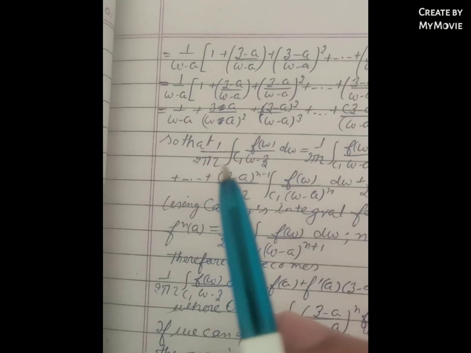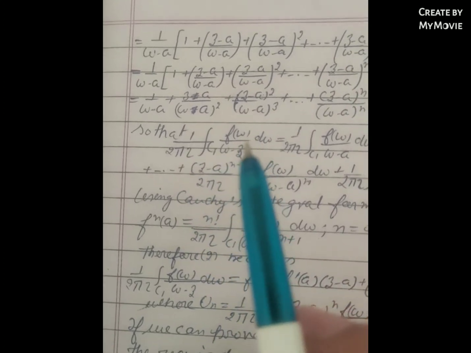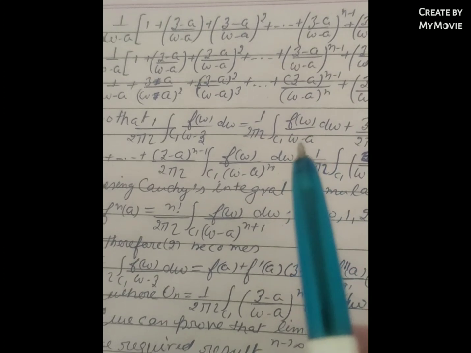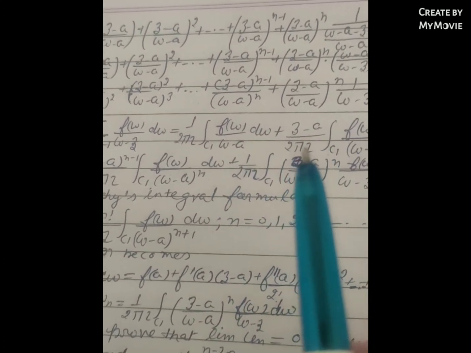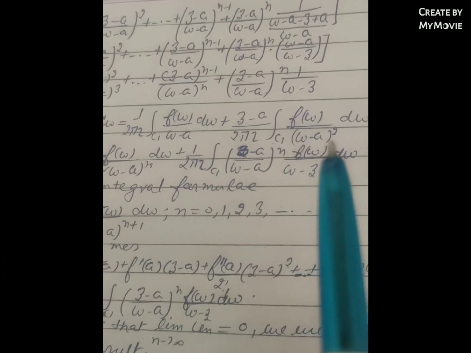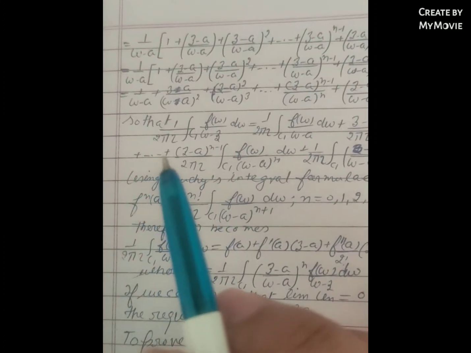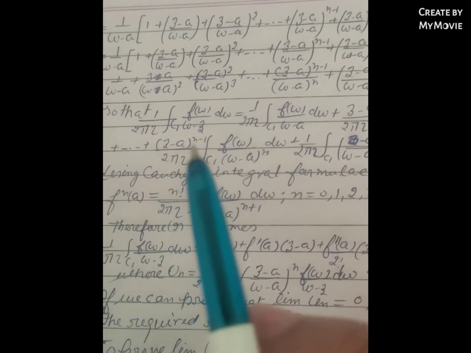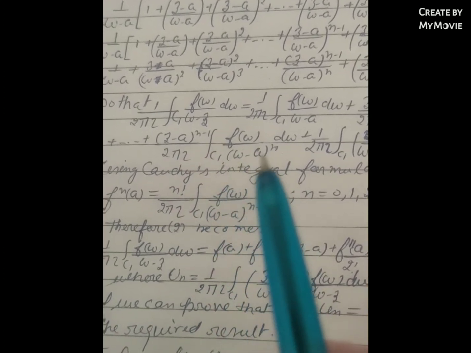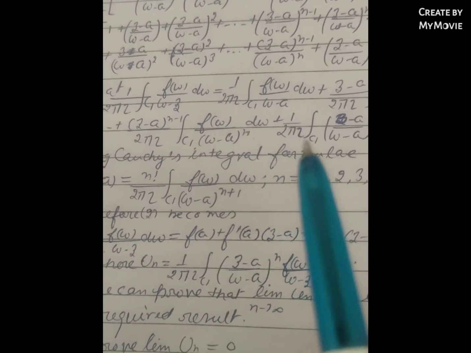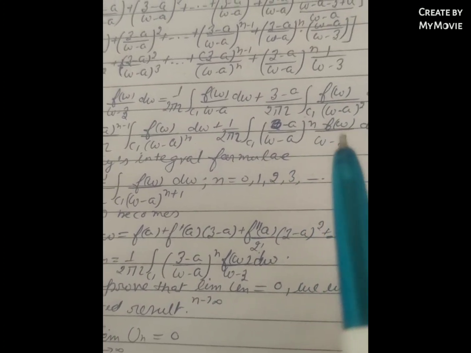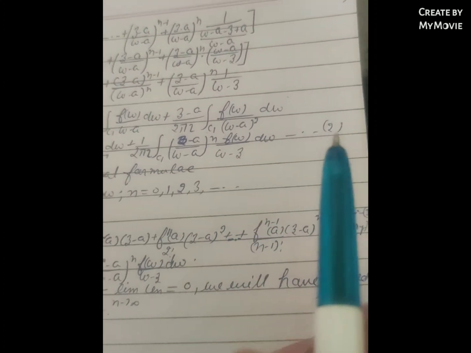So that integral 1 upon 2πi integral over C1 of f(w) over (w minus z) dw is equal to 1 upon 2πi integral over C1 of f(w) over (w minus a) dw plus (z minus a) over 2πi integral over C1 of f(w) upon (w minus a) squared dw plus so on plus (z minus a) raised to n minus 1 upon 2πi integral over C1 of f(w) over (w minus a) raised to power n dw plus 1 upon 2πi integral over C1 of ((z minus a) upon (w minus a)) raised to power n f(w) over (w minus z) dw. This is equation 2.